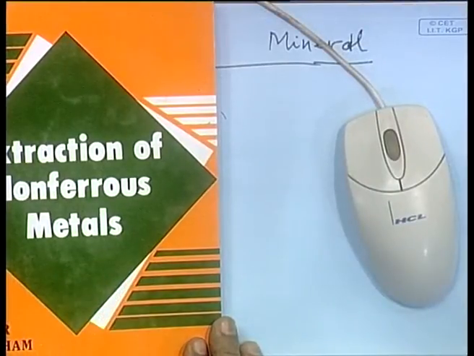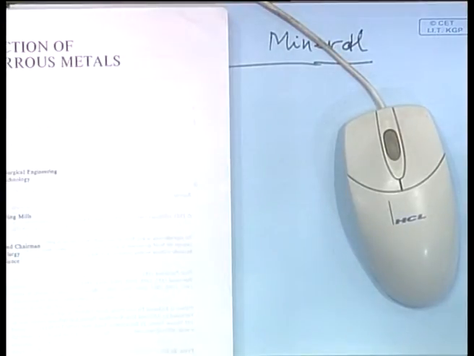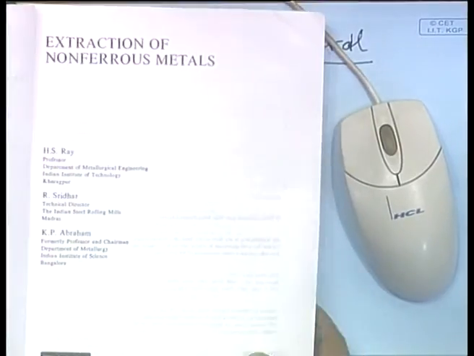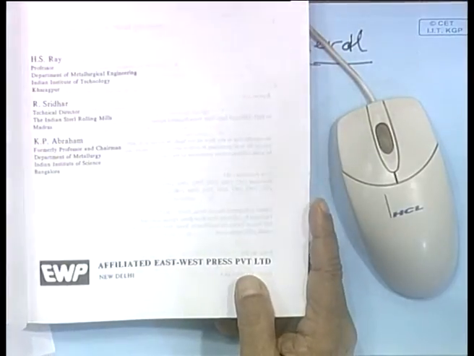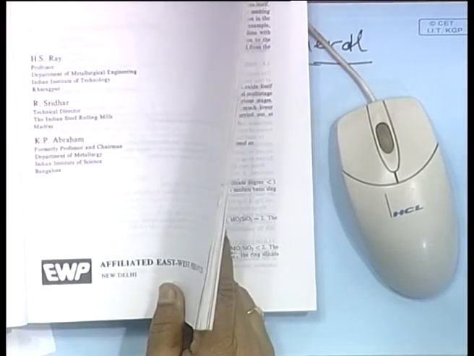I will now go into the subject by starting with sources of metals. For more details of this, you can refer to my book, to which I made a mention earlier, Extraction of Non-ferrous Metals, Ray, Sridhar and Abraham, published by Affiliated East West Press Limited, first published in 1984, but it has been reprinted many times. Now, many figures and tables that I will show will have a reference for which the details are given in this book. So, I have not given details of all the references in the diagrams that are shown. For that you have to go back to that book.